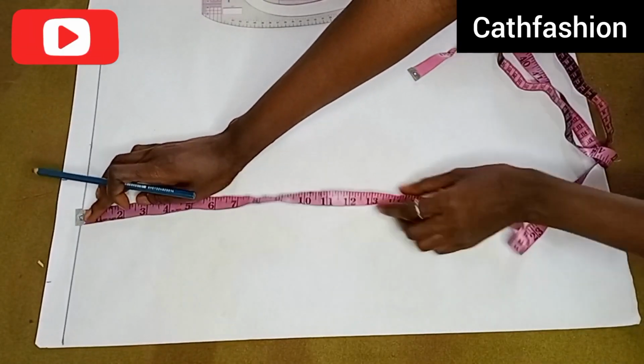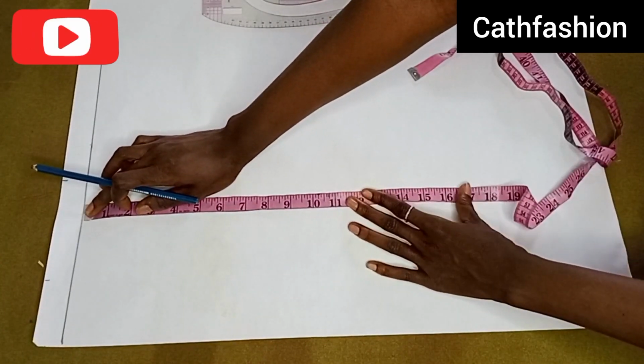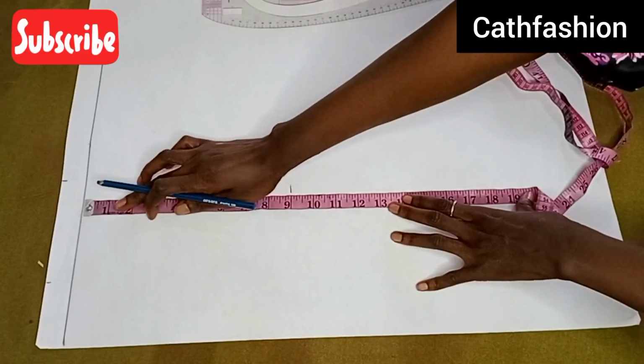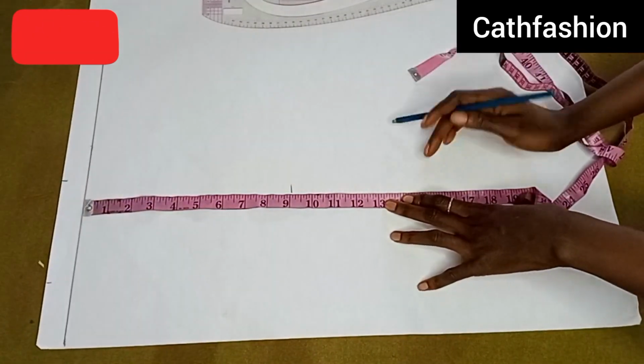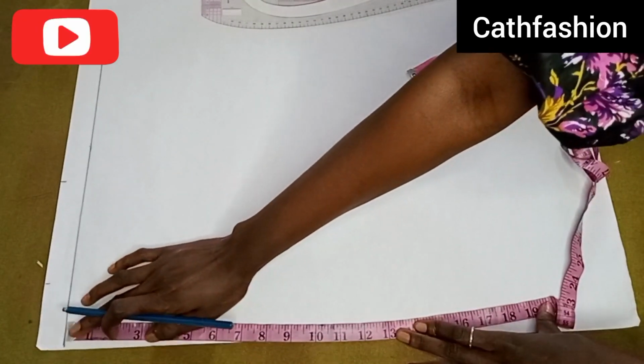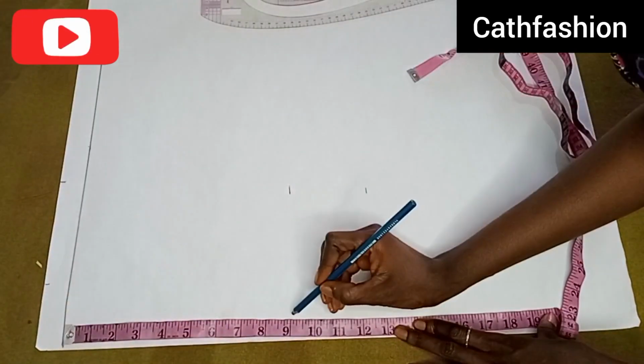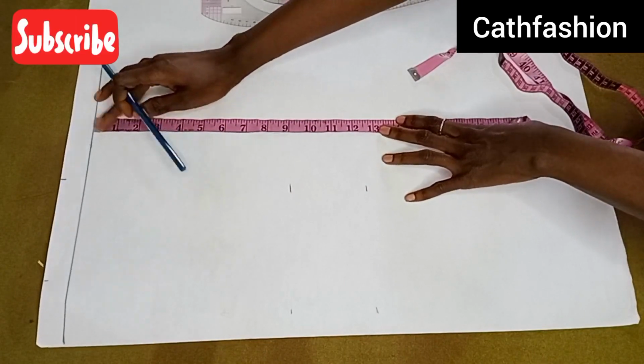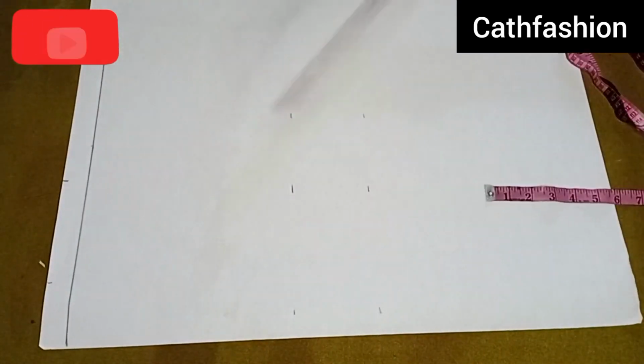So first, this is my start line. I came down by 1 inch to get my start line. So I'm going to determine my bust point. The bust point I'm working with is 9 and my underbust is 12.5. So I'll go ahead and mark 9 inches and 12.5 inches. Then I'll connect with my ruler.